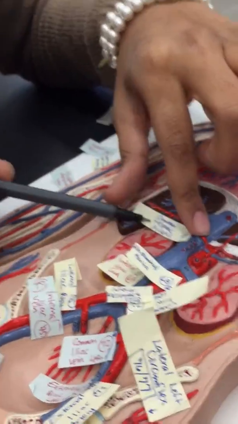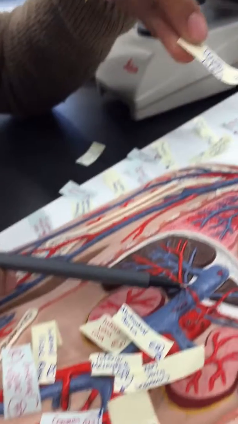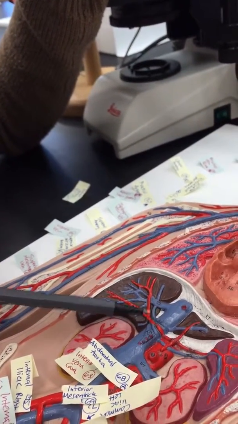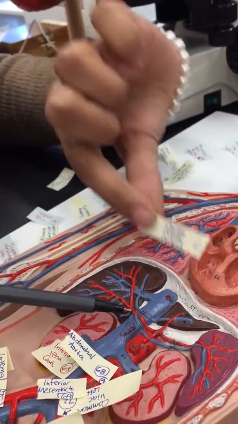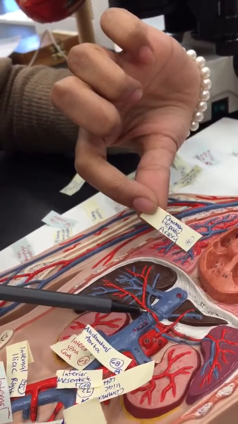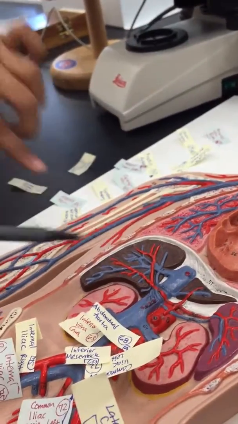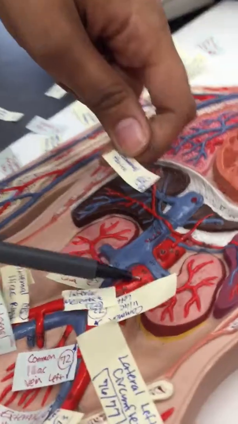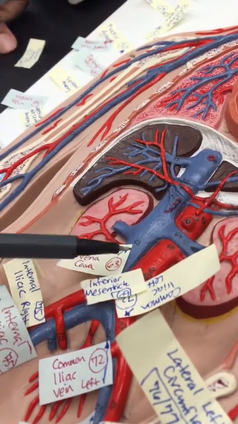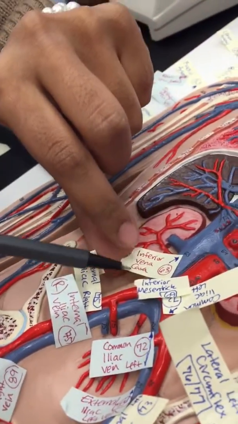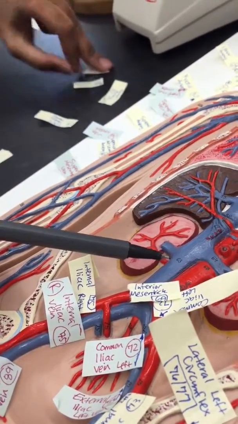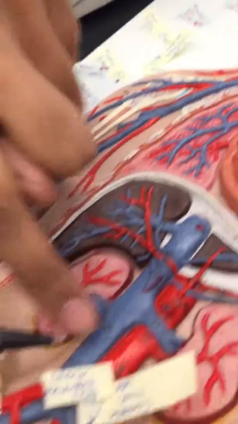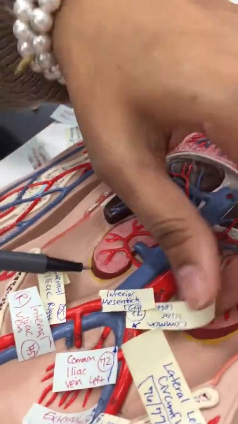Then we have our common hepatic artery, number 61. So we had our hepatic vein, which was right here. This one is our common hepatic artery. Then we have our abdominal aorta, which is 68. That's the abdominal aorta, in your abdomen. We have our inferior vena cava, which is 63. Remember, our superior vena cava is right there. This is our inferior vena cava, and it's a vein, remember.